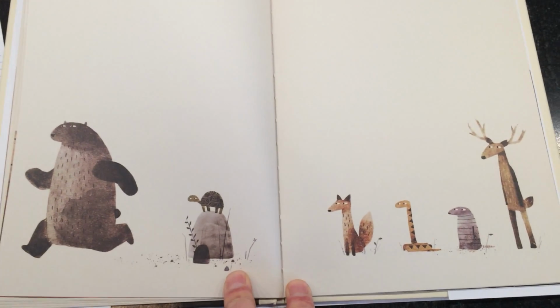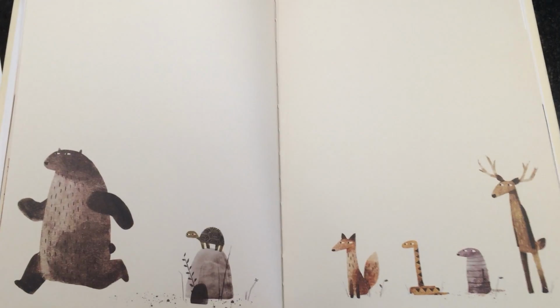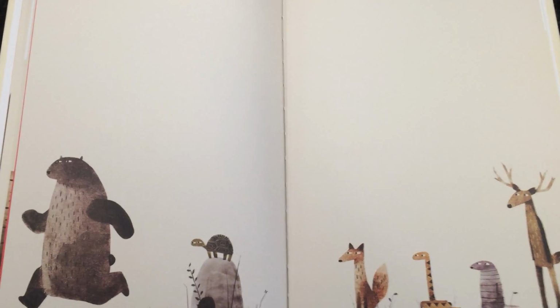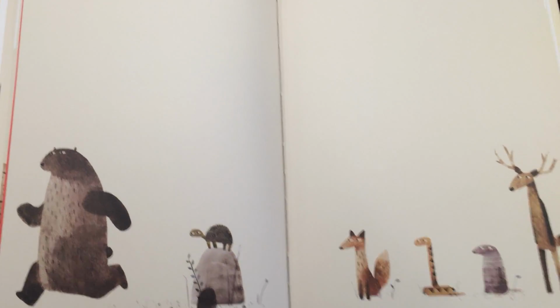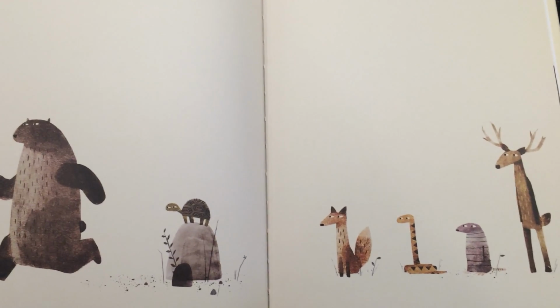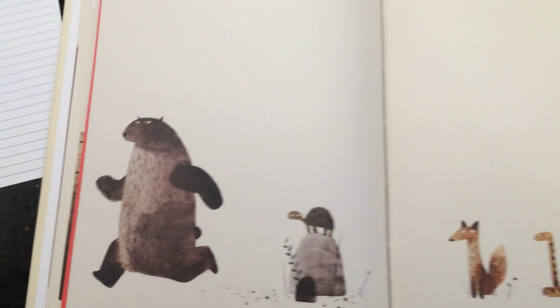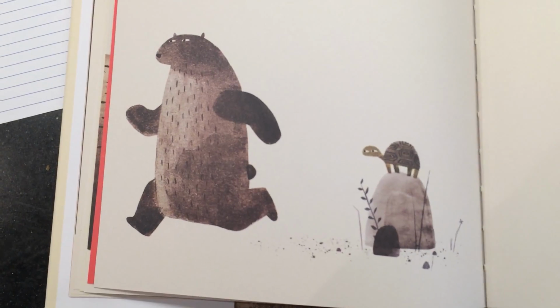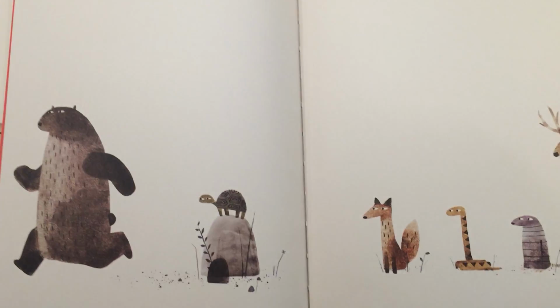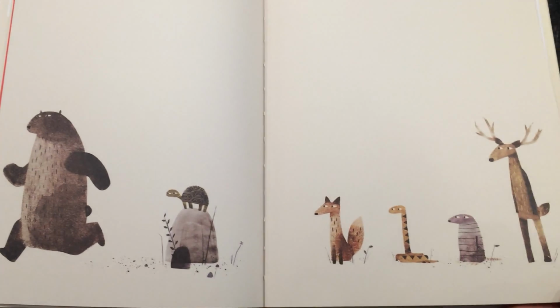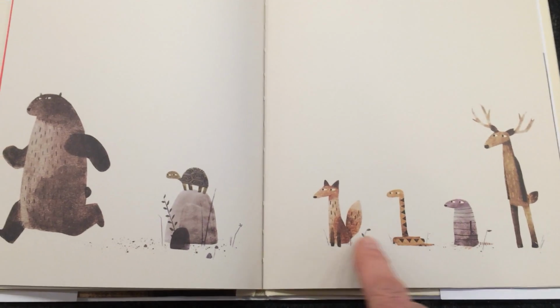Now another two-page illustration, this one with no dialogue, so now we don't need words to tell us what's going on in the story at this point, as he runs past. Boy, that's pretty active for this bear, isn't it? And then he runs past all the animals that he'd seen previously.